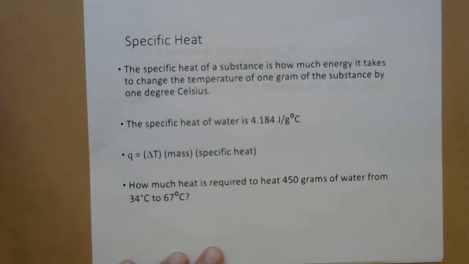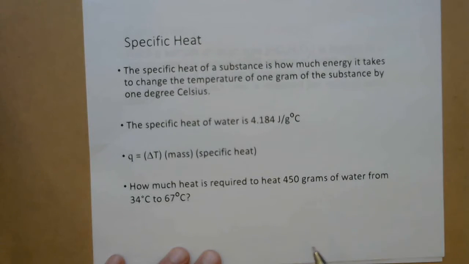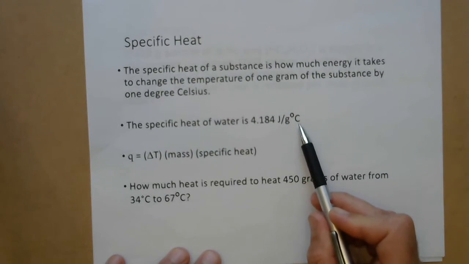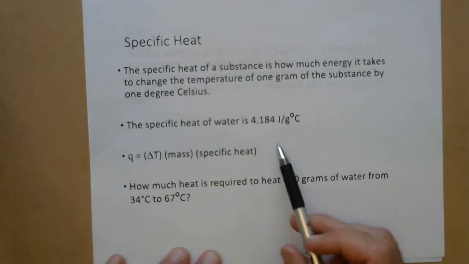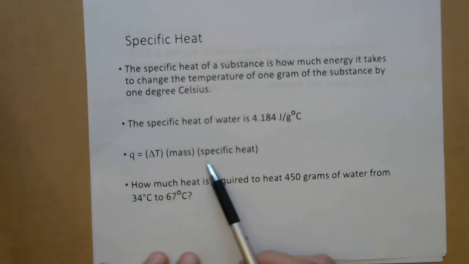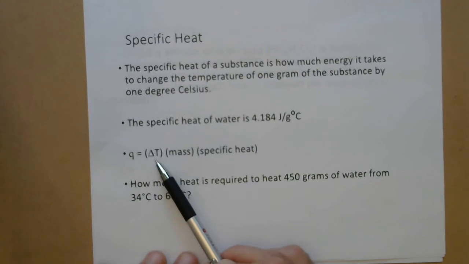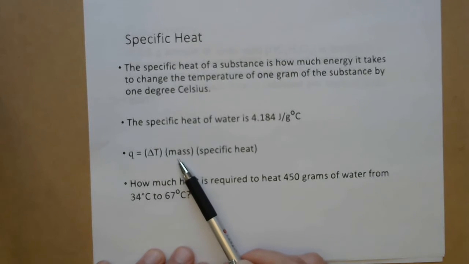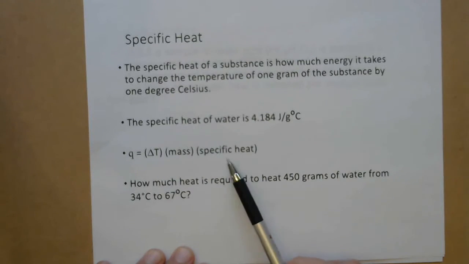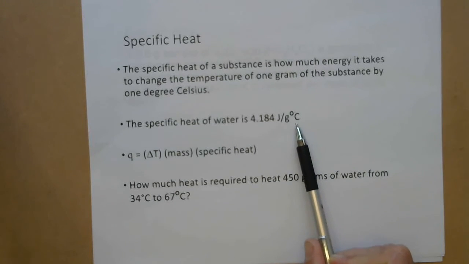A joule is a pretty small amount of energy. If you have more water, so if you have 2 grams of water, it's going to take twice as much heat. Or if you want to increase its temperature by 2 degrees Celsius, it's going to take twice as much heat. So the equation that you're going to use is probably the most important equation in the chapter. Q, the amount of energy, is equal to the change in temperature times the mass times the specific heat. The specific heat of water is 4.184 joules per gram degree Celsius.